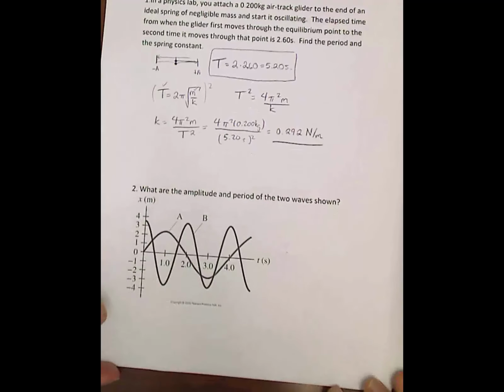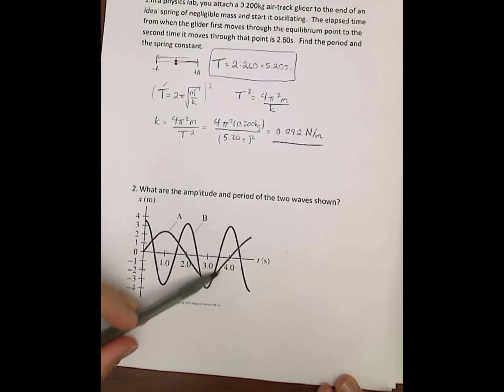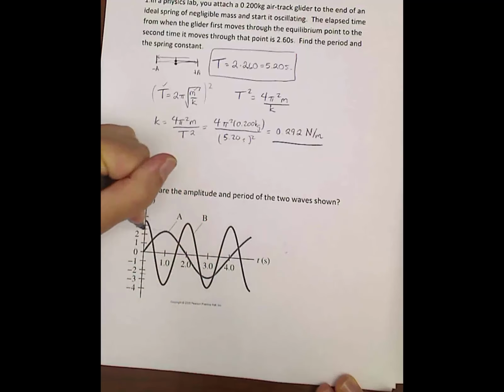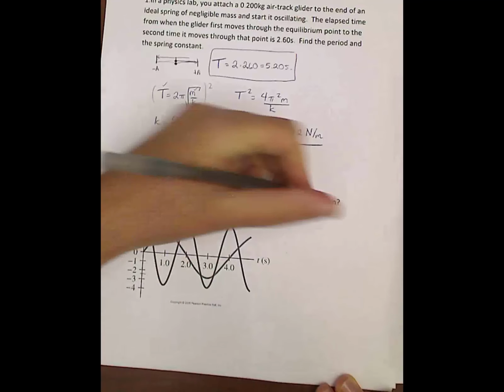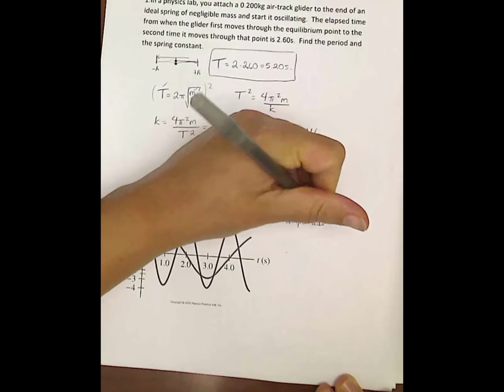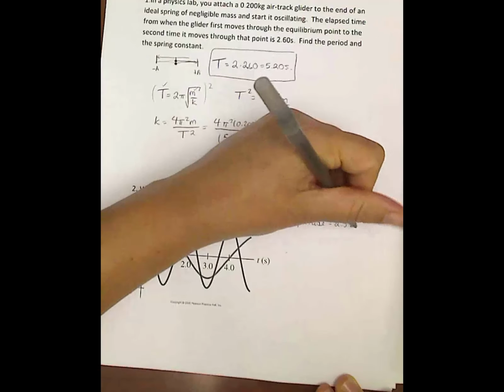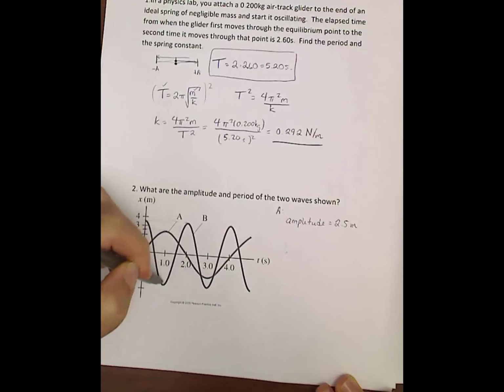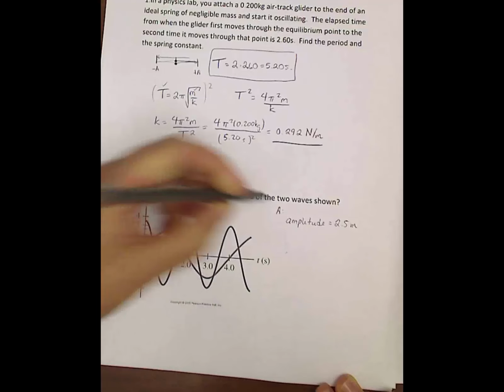Alright, second problem, we want to look at these two waves and from the picture figure out what's the amplitude and what's the period. For wave A, which is this wave here, it goes up and down between these two values. We need to look at where it goes up and down to. It looks like it goes between plus 2.5 and minus 2.5. So for A, the amplitude is 2.5 meters. And for B, going across, it looks like it's something like 3.5 meters.